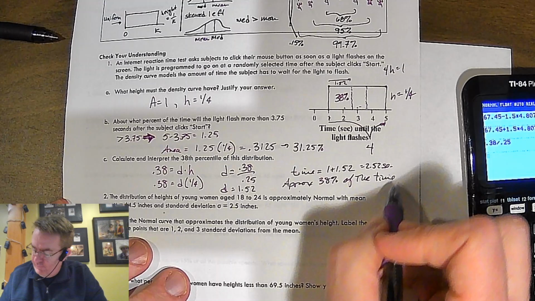That means we are 2.5 inches from the mean, so we go up to 67 and down to 62. Going again, up to 69.5 and down to 59.5. And at 3 standard deviations, that's going to be 72 and down to 57.